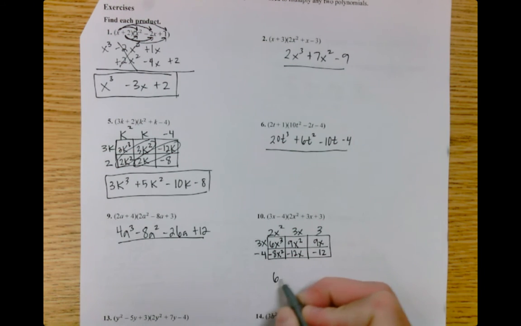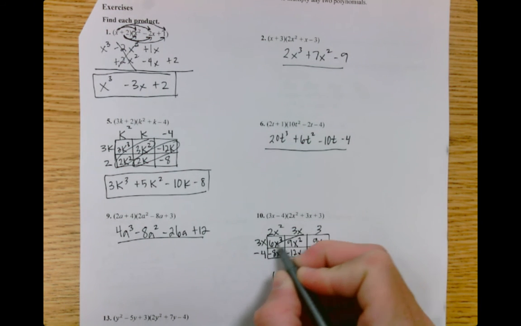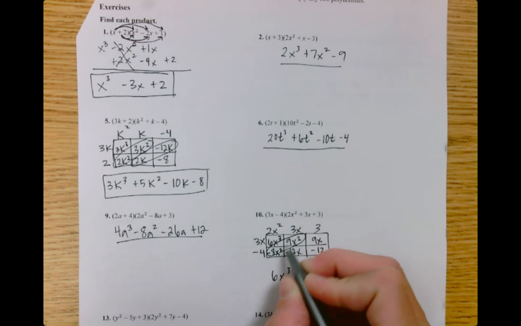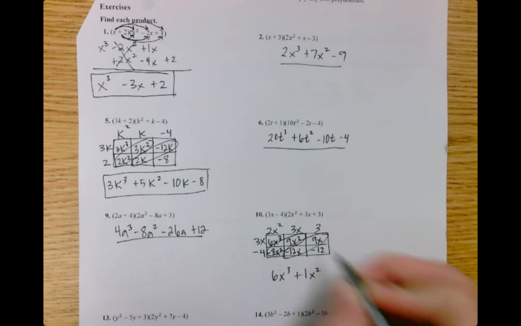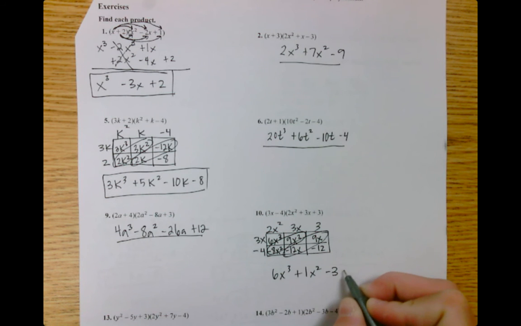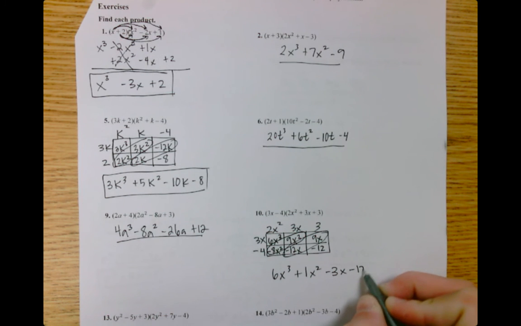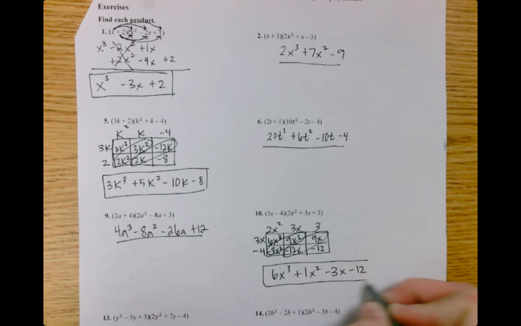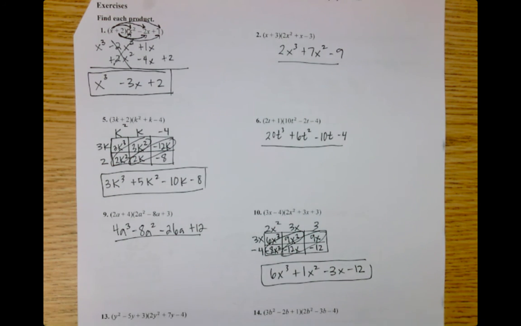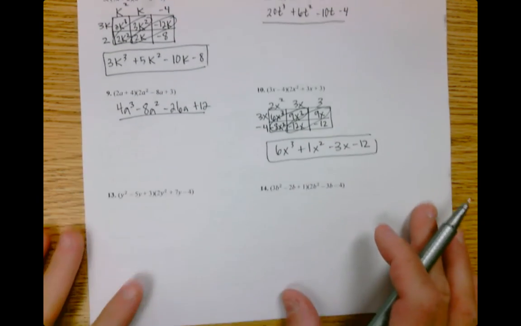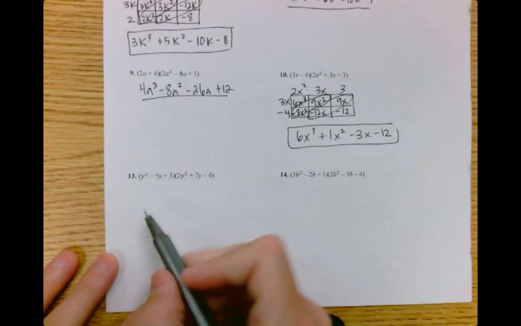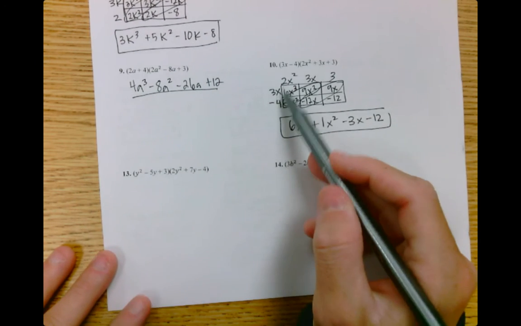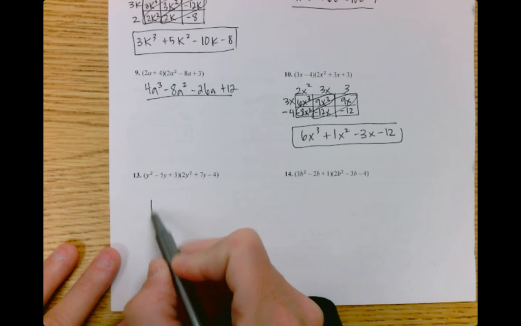So then I have my 6x cubed. I can combine these guys. So then positive 9, negative 8 will give me positive 1x squared. 9 and negative 12 will give me negative 3x. And then negative 12. Okay, now these ones, we have trinomials. I would for sure use this. I'm not even going to do that one up there because we will lose way too much. So now it's just here we have the 2 by 3, so now it's just a 3 by 3.